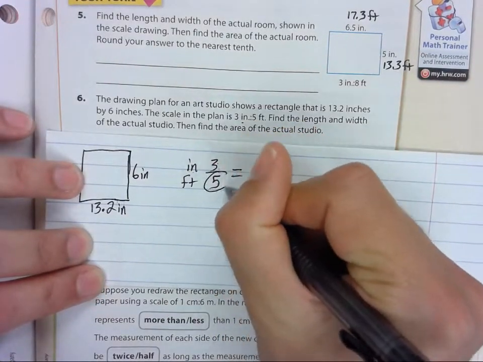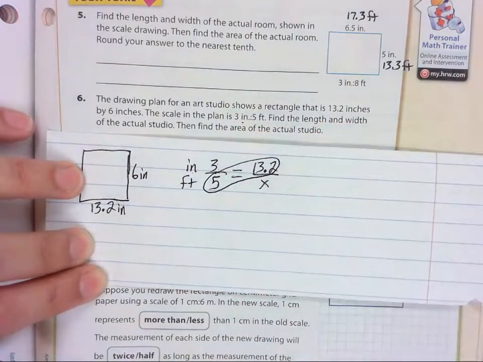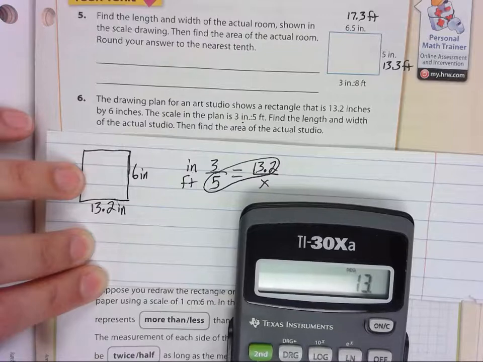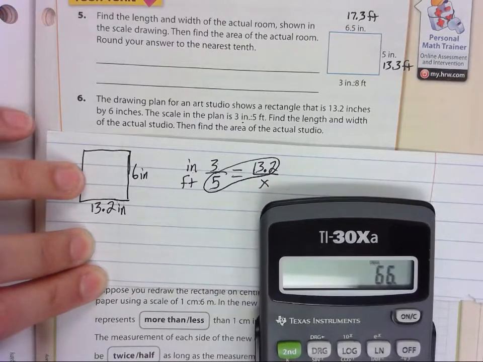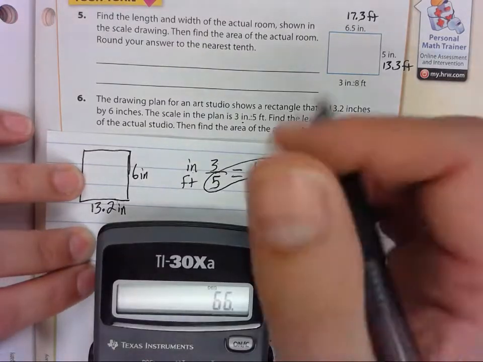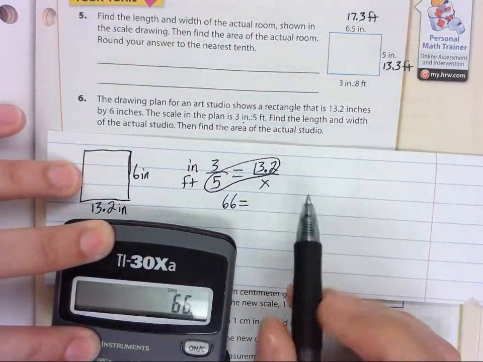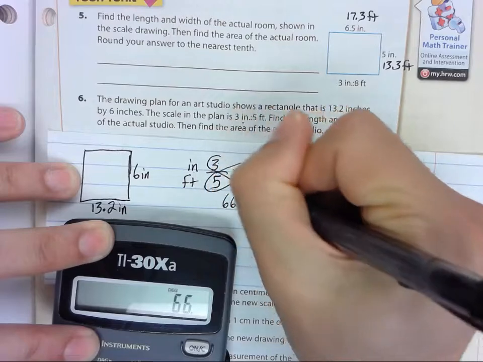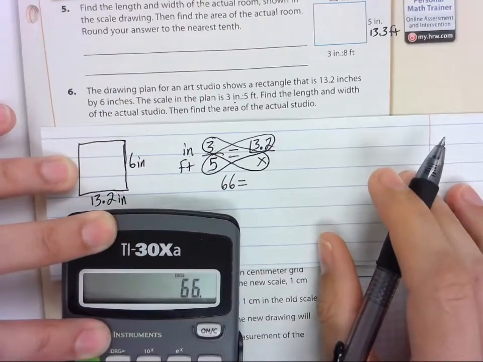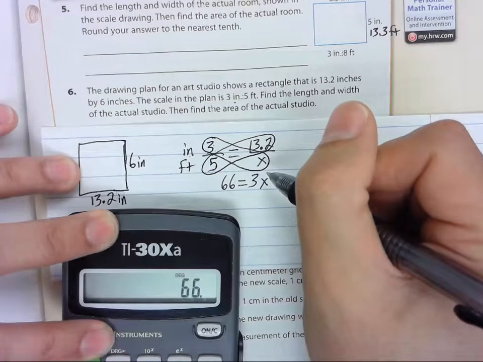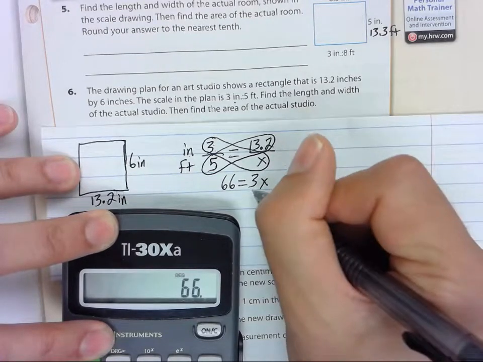So once we have all four, we cross multiply. 5 times 13.2 gives us 66. Then we cross multiply 3 and x, which gives us 3x.